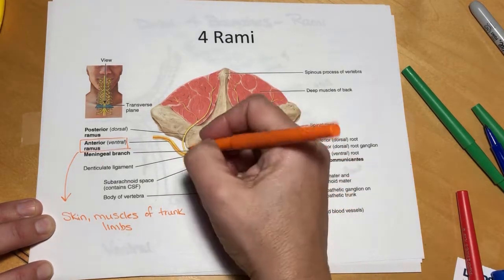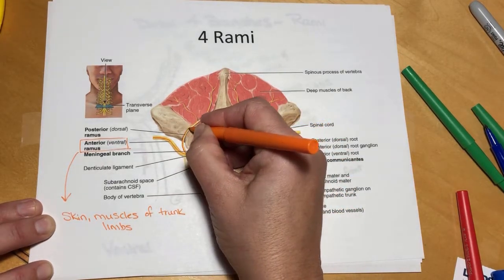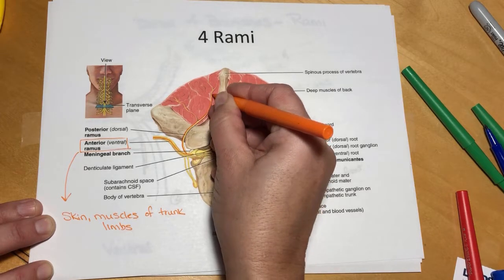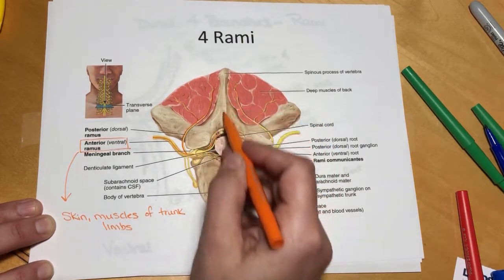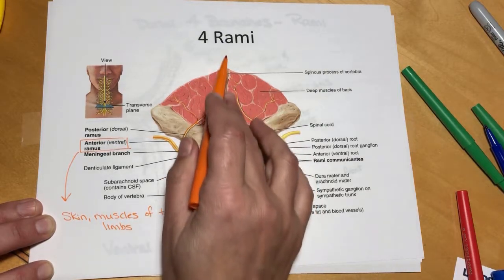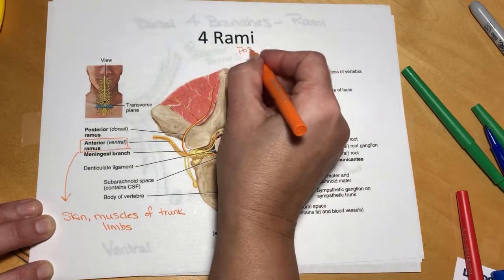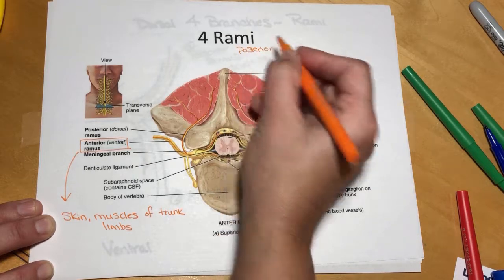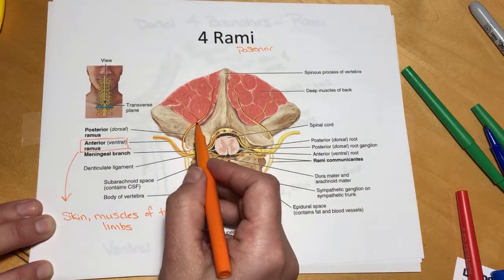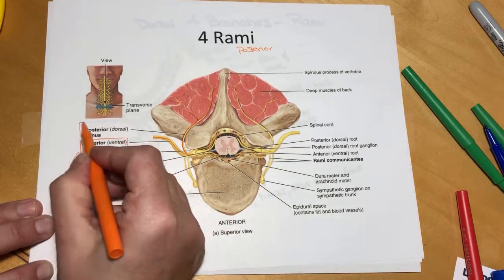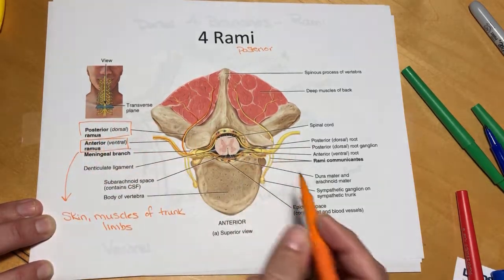We have the posterior ramus right here, and you can see how it's leading into those deep muscles of the back. Here, remember the spinous process, that's facing towards the posterior side of the body. And we're going to innervate the deep muscles in the skin on the back. So here's your posterior ramus.